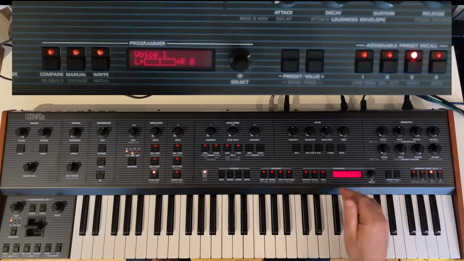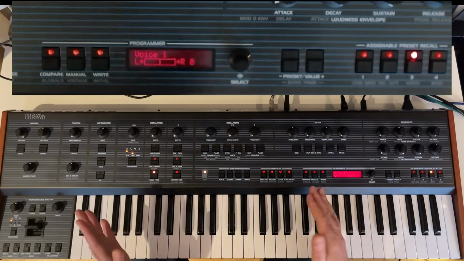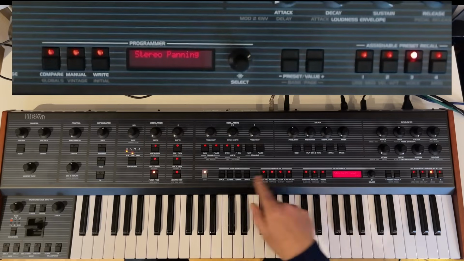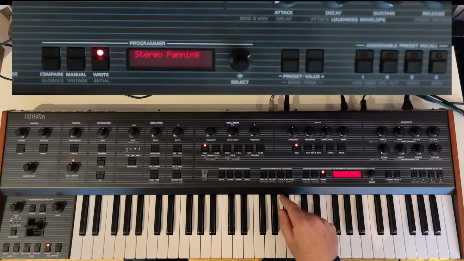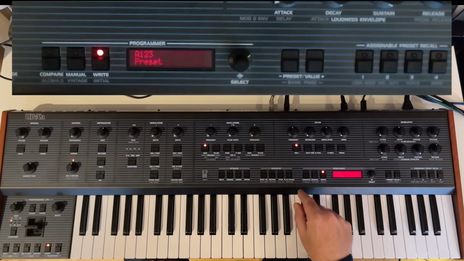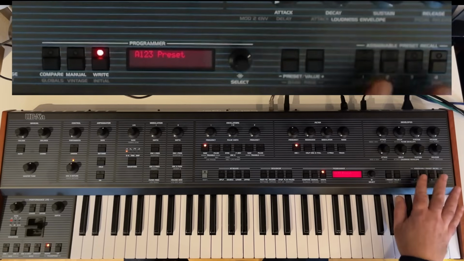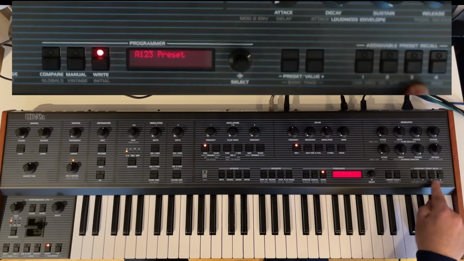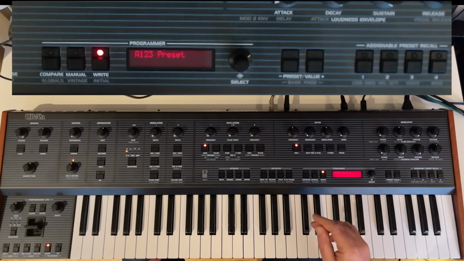And I mean, it depends on you. You can pan your voices very precisely with this menu, or you can just use the panning modulation as I just showed. For me, it's a bit more flexible to use it with the modulation matrix and not set it fixed with this voice panning. But I mean, it depends on you and your taste how you want to do it.